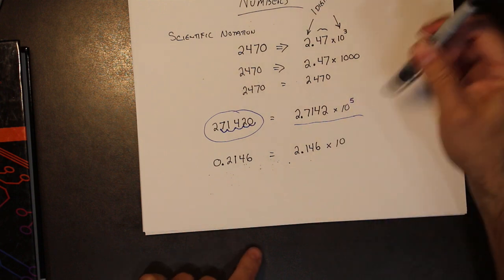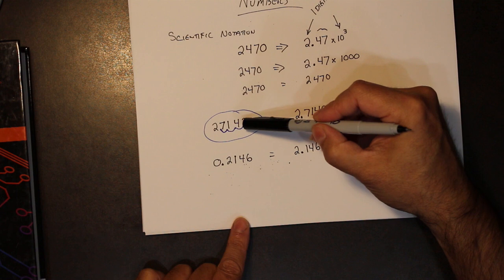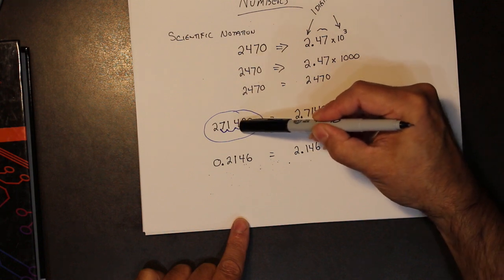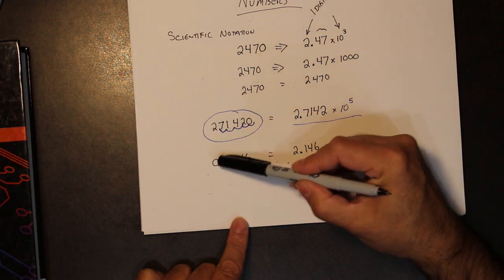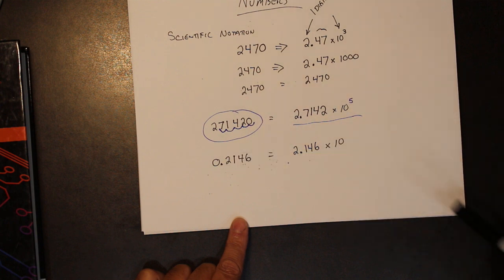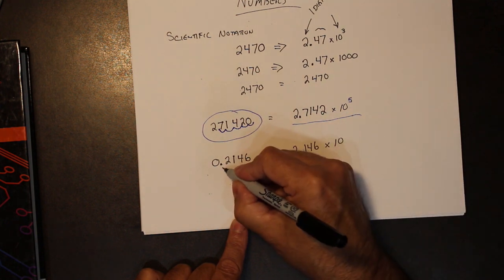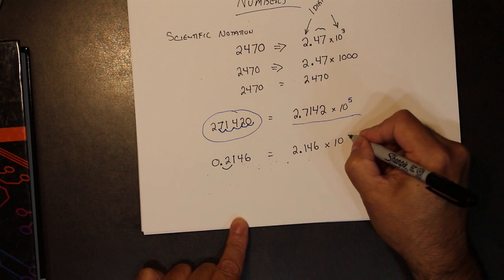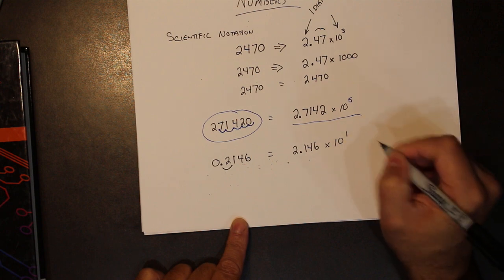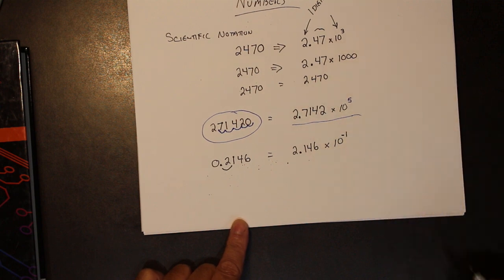So now, instead of moving the decimal point this way, we're actually moving the decimal point that way. So that actually is one spot to the right, so that becomes one spot minus. So 10 to the minus 1.